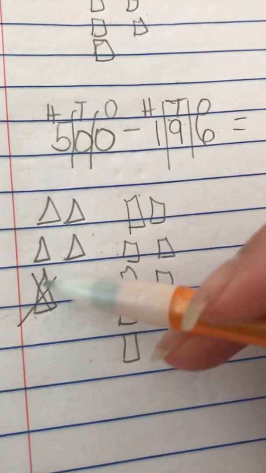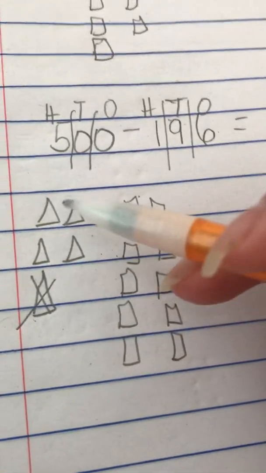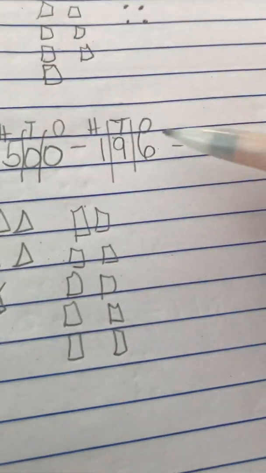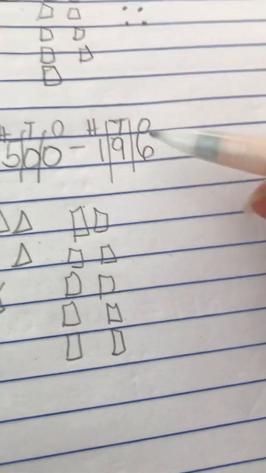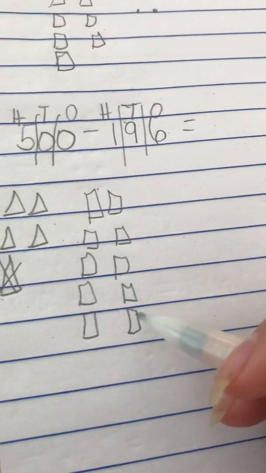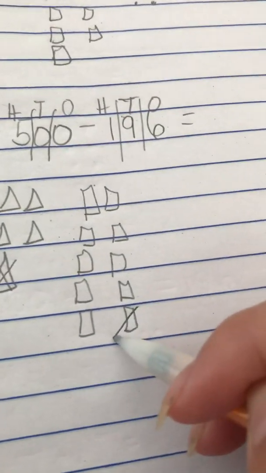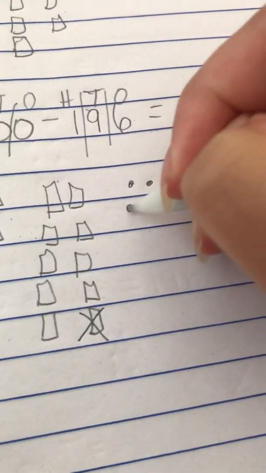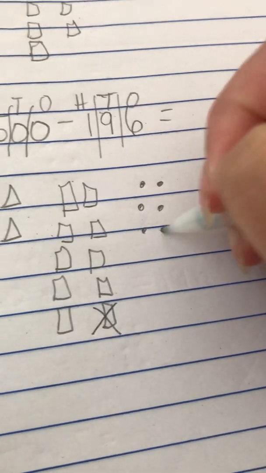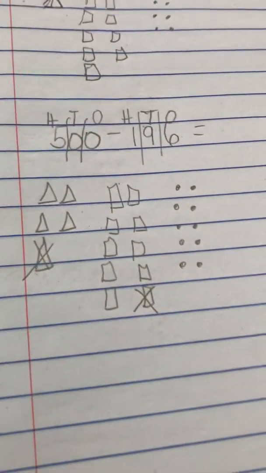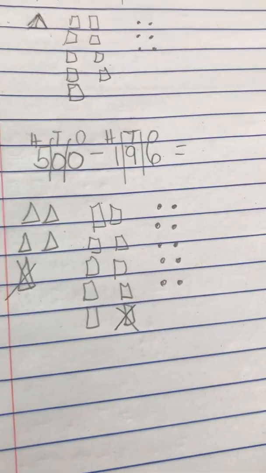So instead of having 5 100s, now we have 4 100s and 10 tens. We still don't have any ones that we can take away from. So now we're going to regroup one of these tens. So we're going to take this away and we're going to break it down into 10 ones. 1, 2, 3, 4, 5, 6, 7, 8, 9, 10. So now we have enough that we can take away from.